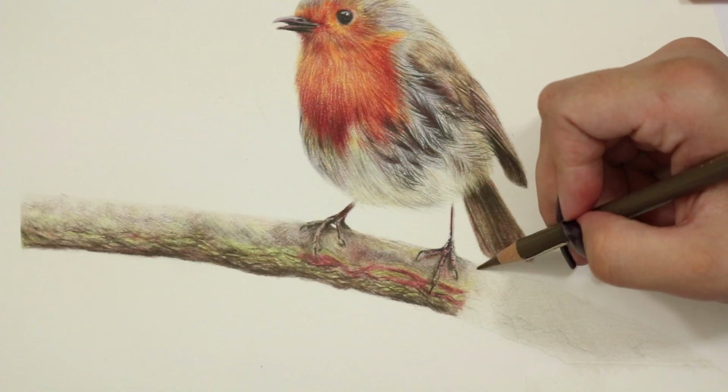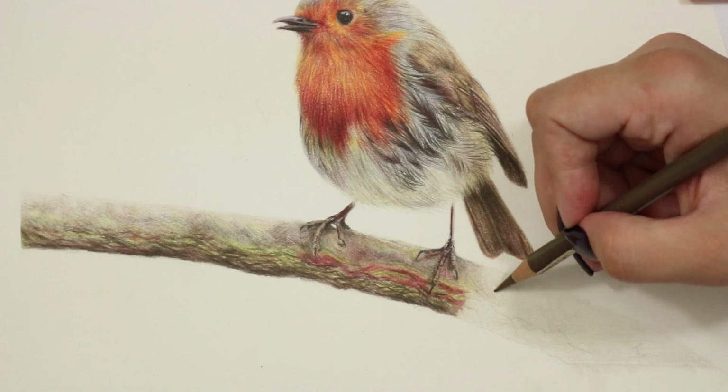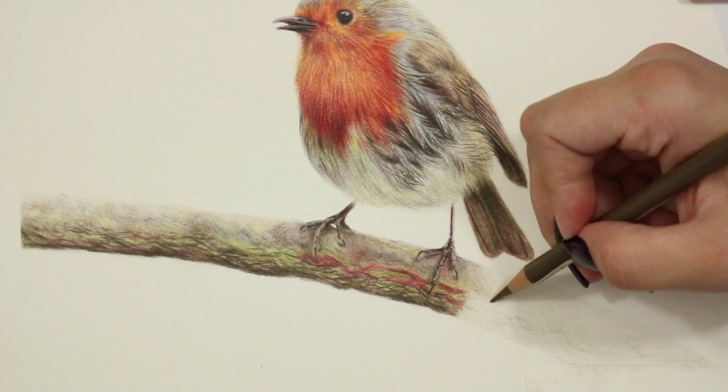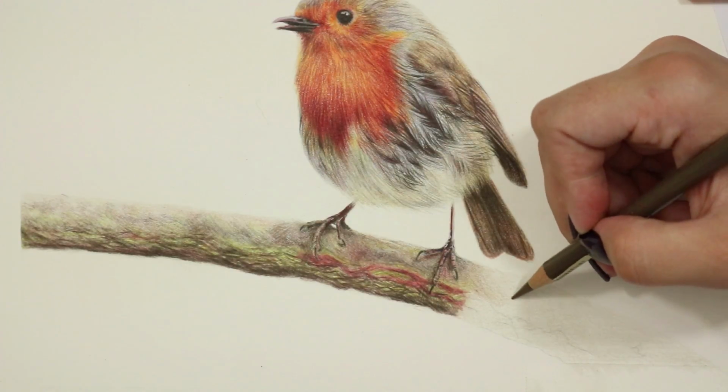I do need to make sure that I blend it from this slightly darker area into this much lighter area though. So I need to bring that gradual tone down.